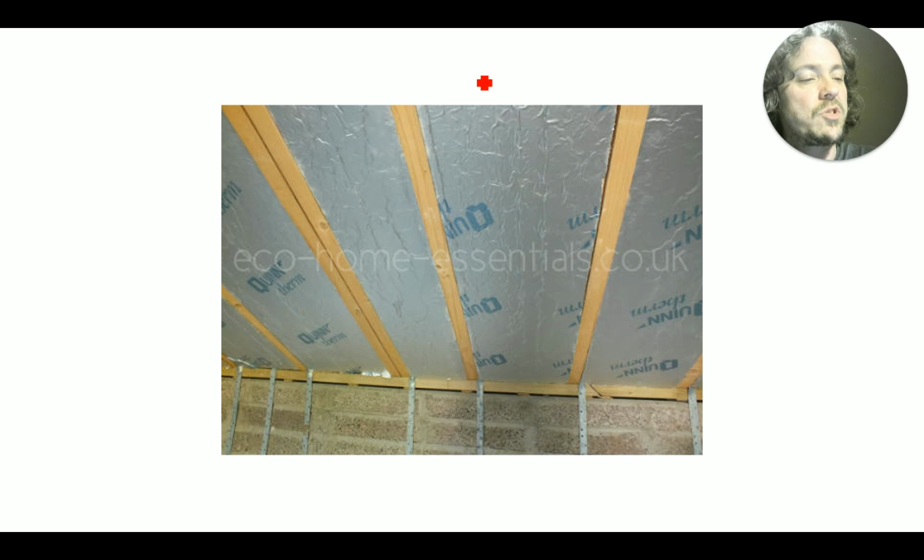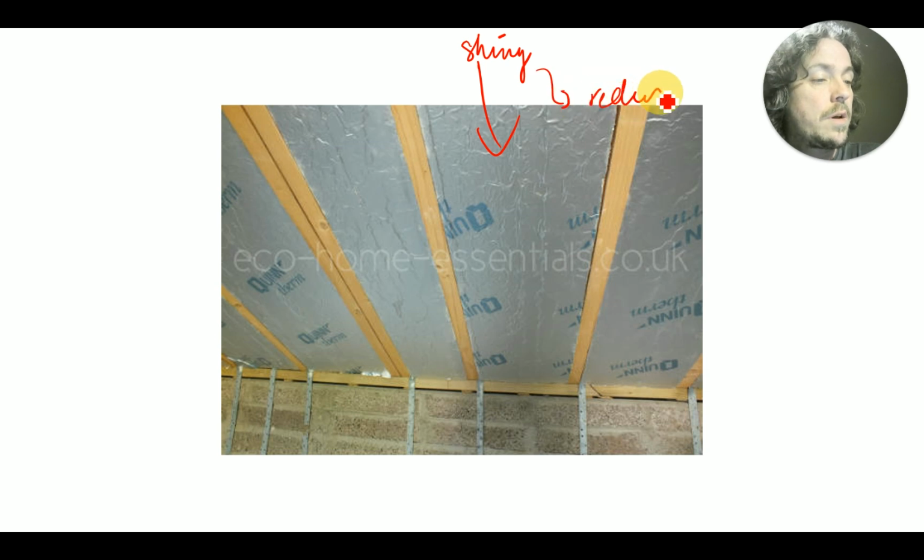And then finally, I just thought I'd show you this. These are shiny foam boards, so if you were insulating a room, you might use a shiny foam board. Now, why shiny? Well, the shiny is going to reduce infrared radiation. Okay, so it's going to reduce the heat lost by infrared.